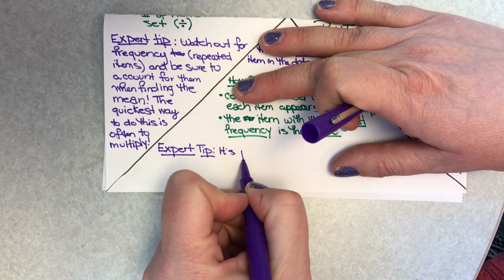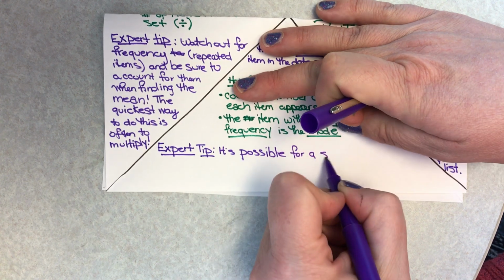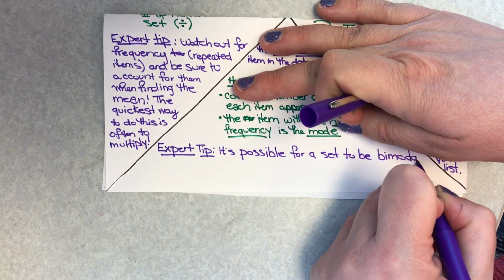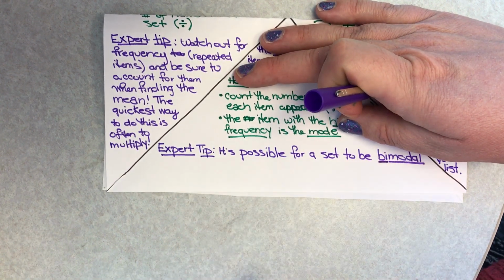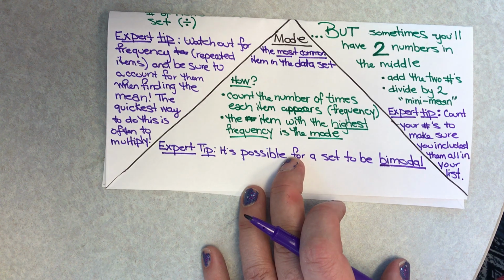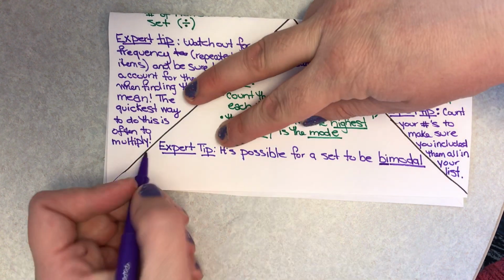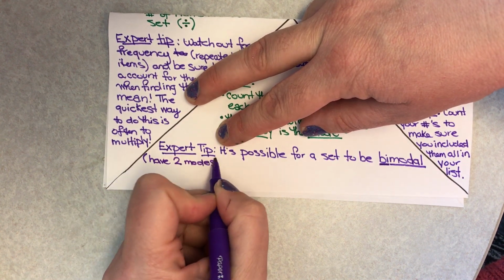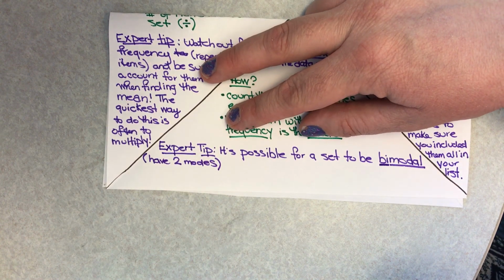You need to know that it's possible for a set to be bimodal. What does bimodal mean? Well, obviously, modal is that adjective that relates to a mode, so something to do with the mode. But what does bi mean? Well, just like a bicycle has two wheels, the prefix bi means two. Bimodal means two modes. So it's possible for a set to be bimodal, to have two modes. So they could say, what's the mode of this set? And you might say 3 and 5. Red and blue. You could have more than one answer, okay?